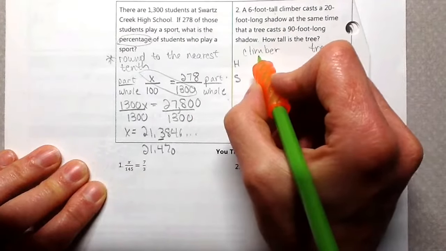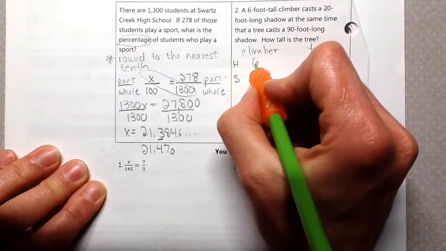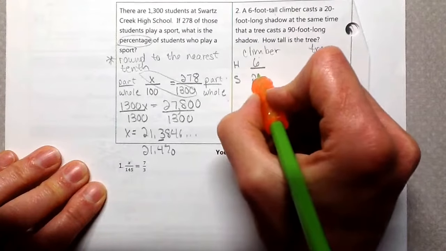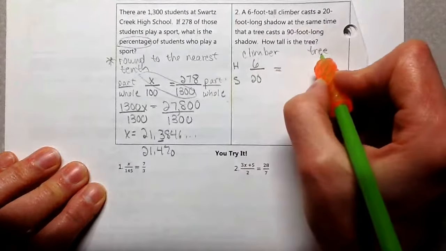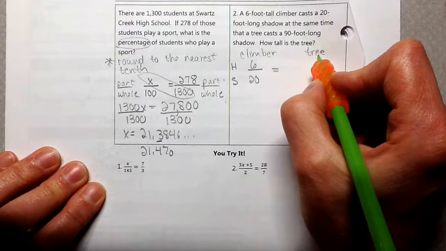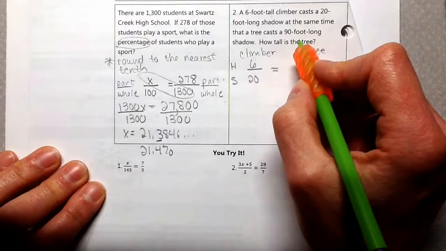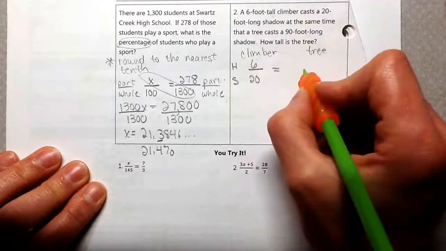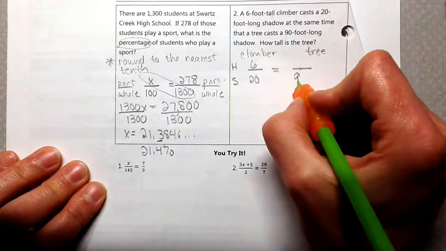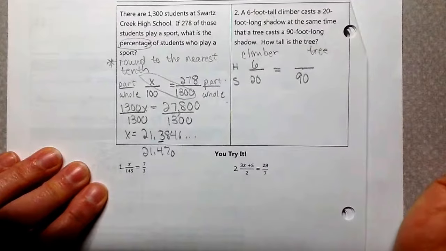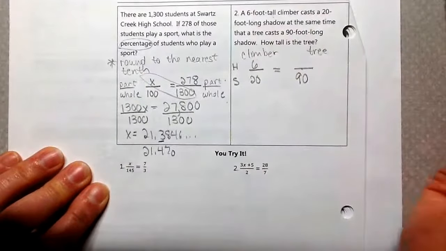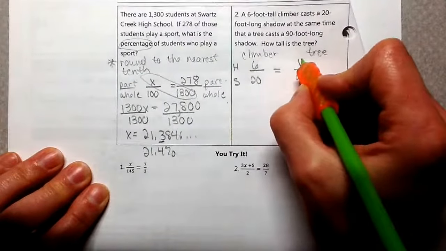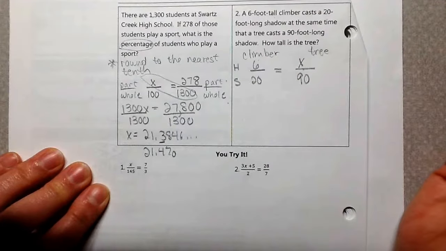So the climber is 6 feet tall and casts a 20-foot shadow at the same time that a tree casts a 90-foot shadow. Well, the shadow on the left side is in the denominator, so we have to put it in the denominator on the right-hand side. And then we want to know how tall the tree is. So X is for the height of the tree.